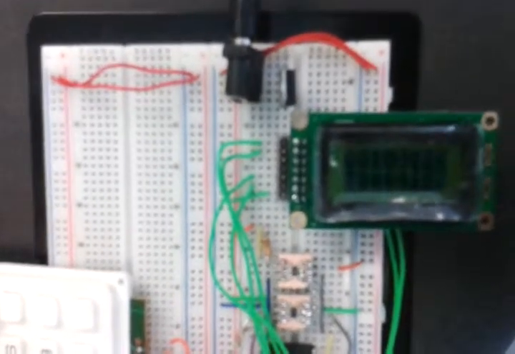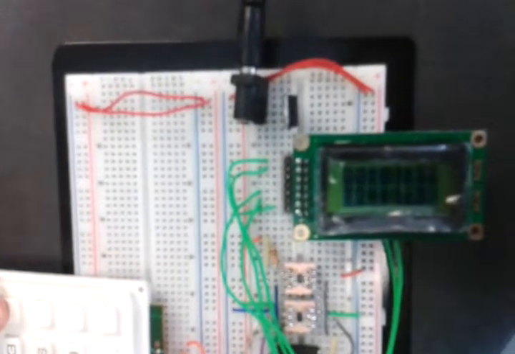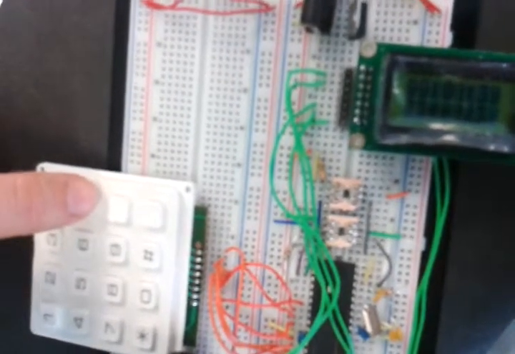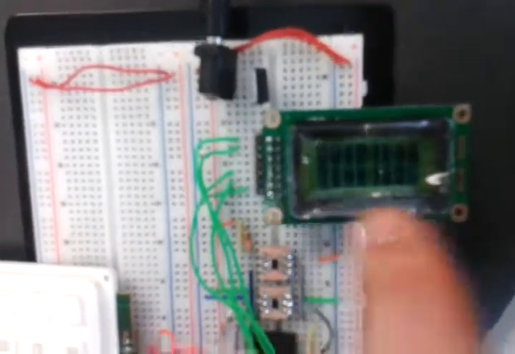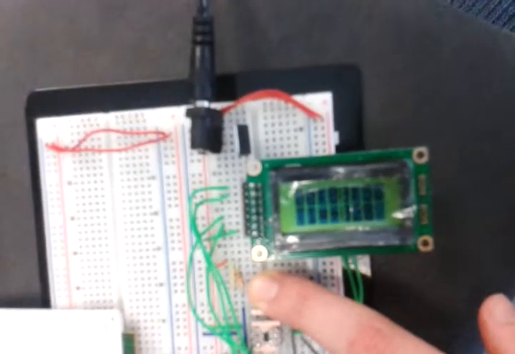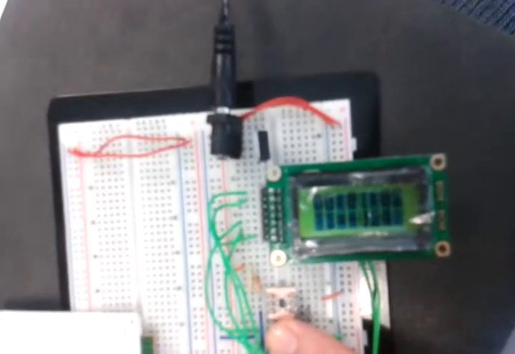So now I'm going to toggle between the sensors and you'll see the difference. So this one is for temperature sensor 2, this is for temperature sensor 1. A for temperature sensor 2, B for temperature sensor 1. I'm going to press B right now, and you see that it changed to T1 equals. And if I put my finger on the sensor, you can see the temperature changes. Take my finger off, goes back to where it was. Put it on 2 and the temperature doesn't change.